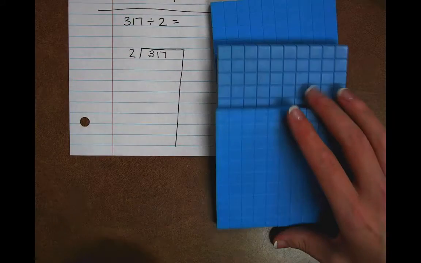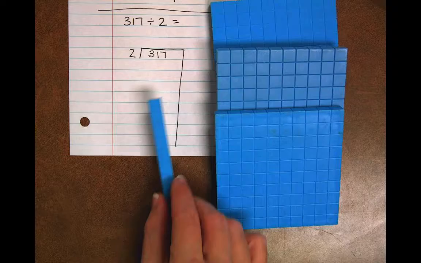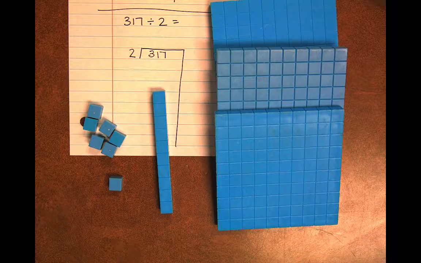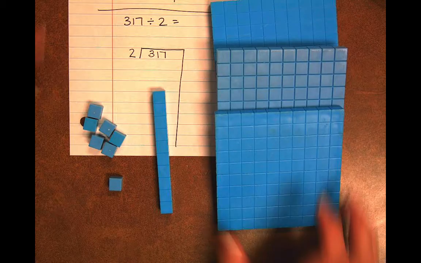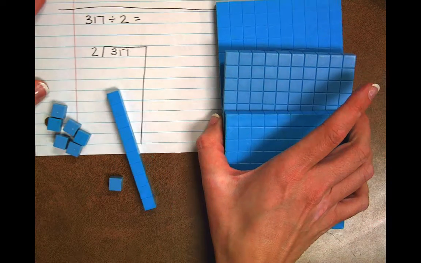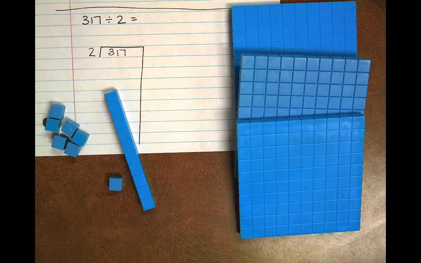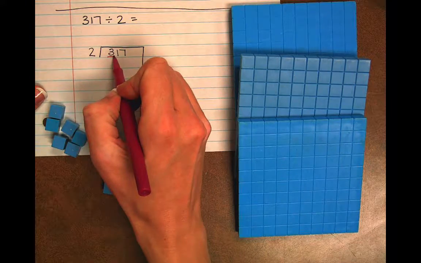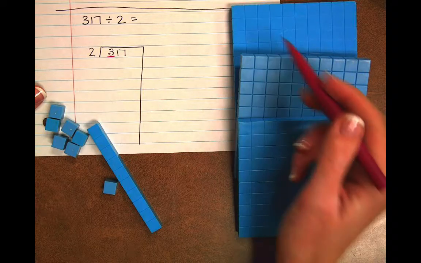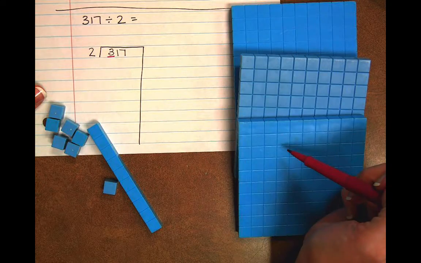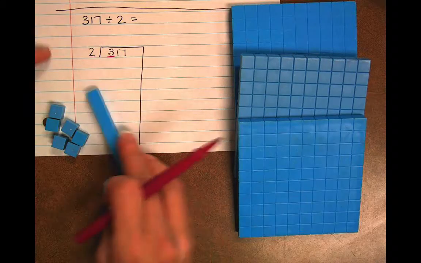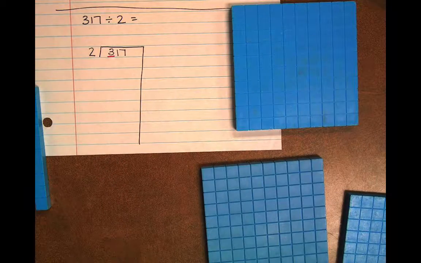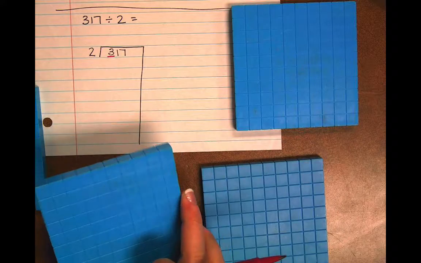All right, so looking at our problem, we need 300 blocks. So there's our 300s, and we have 1 ten, and we have 7 ones. Okay, so for this, we need to put them into 2 groups. So we are going to start with our hundreds, and if you look here, it tells us that we have 300s, which we have right here. So if we put those into our 2 groups, you can see that we can put 1 in each group, and then we have 1 left over.